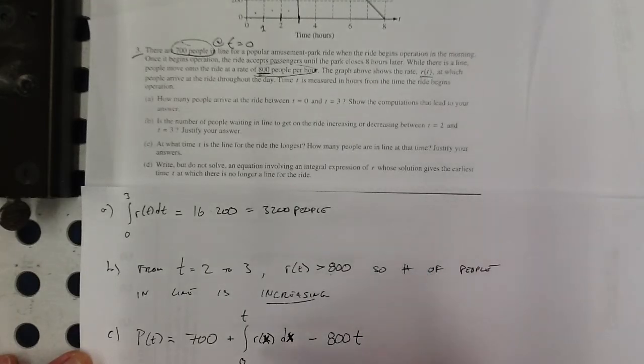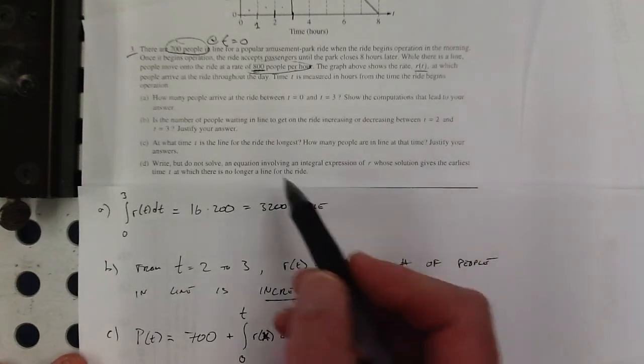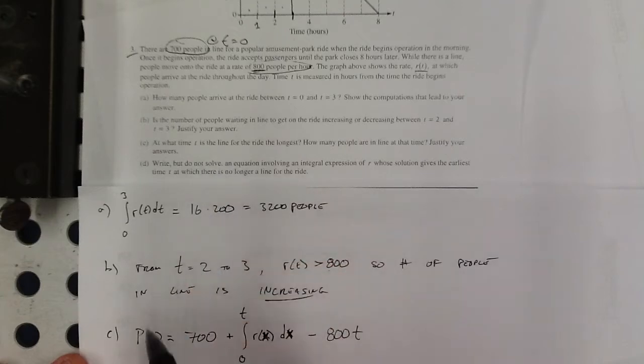Now, of course, we only have this function in graph form. So see what we can do with this. If you want to know at what time the number of people is at a maximum, I'm going to find P prime of t, and then I'm going to set it equal to 0. So the derivative of this constant is 0.